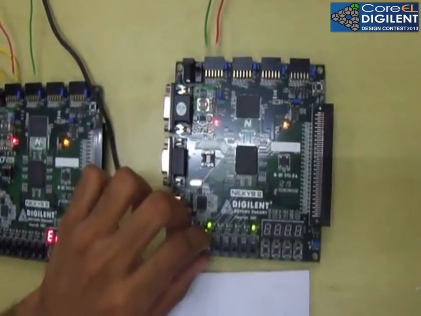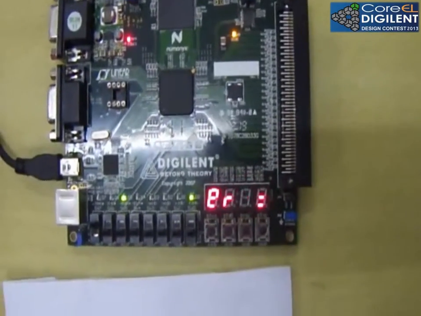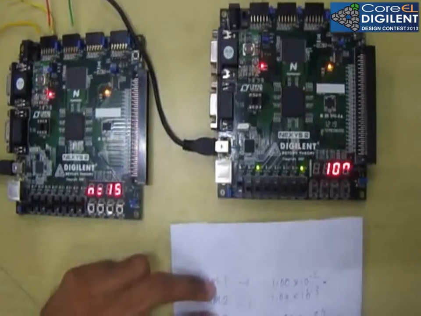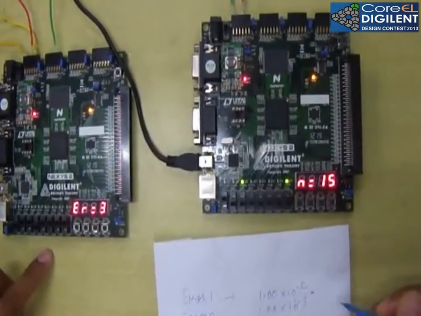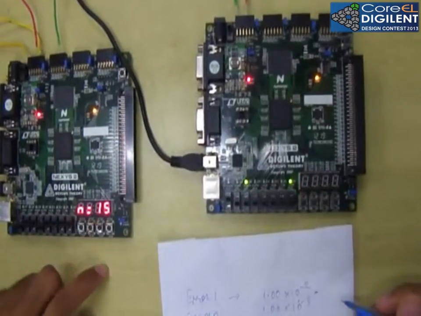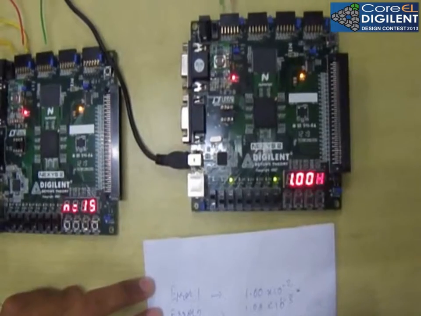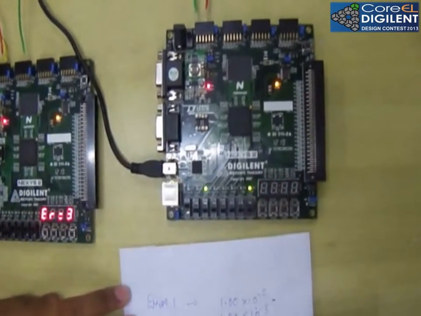Now to go back to the current error rate, I am making it low. So you will come back to error number 3, because I have selected error 3. It is exactly showing the right values.